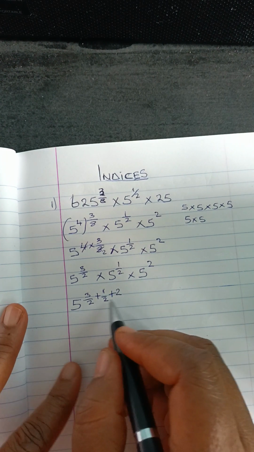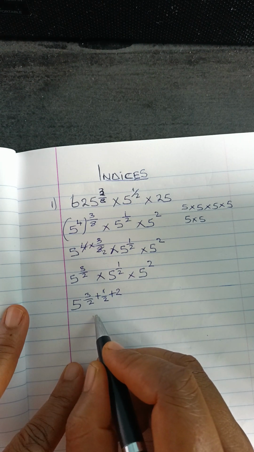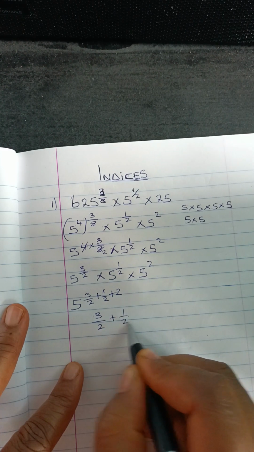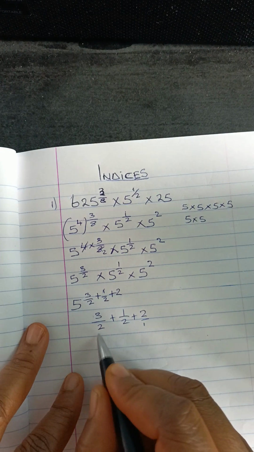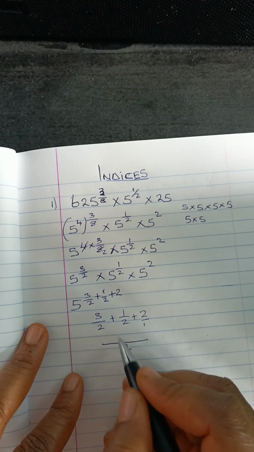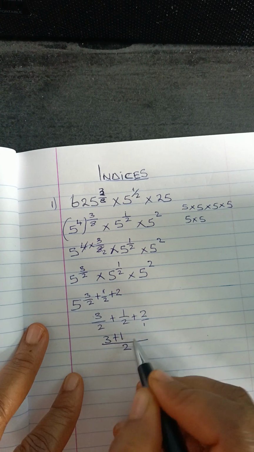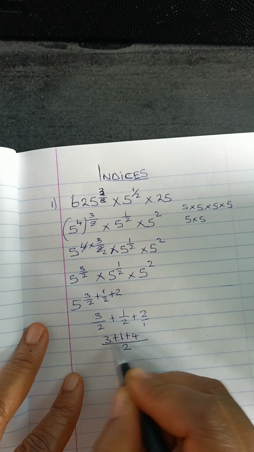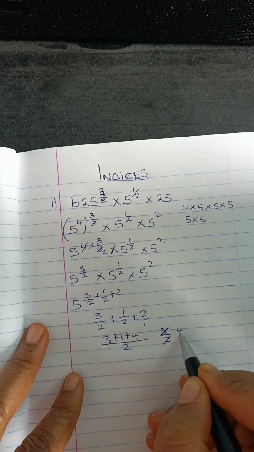So if we do the fraction for this, what's the fraction? When you solve it, it becomes 3 over 2 plus 1 over 2 plus 2. Just turn it to make it a fraction. What's their LCM? Their LCM is 2. 2 here, 1 times this, 3. 2 here, 1 times 1, 1. 2 here, 2, 2 times 2, 4. So what would we have? We would have 8 over 2, which would just be 4.